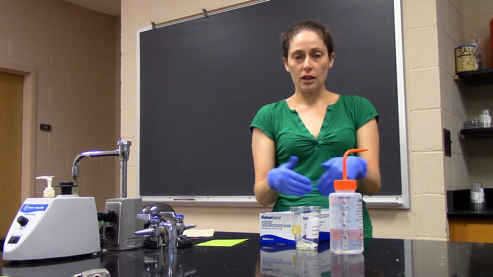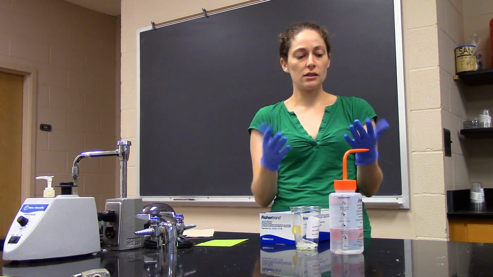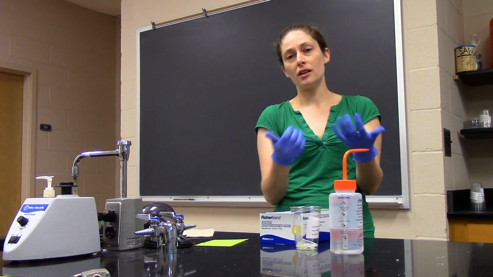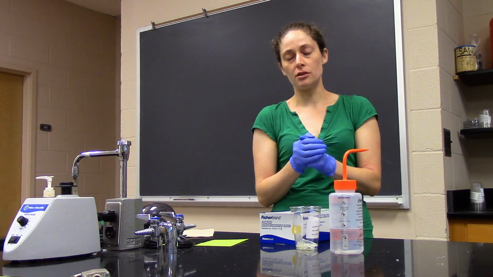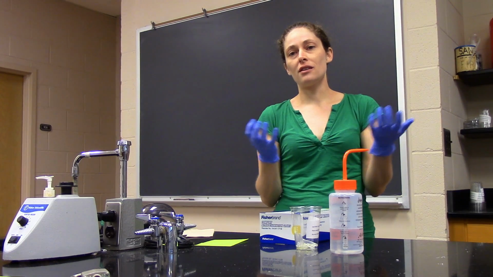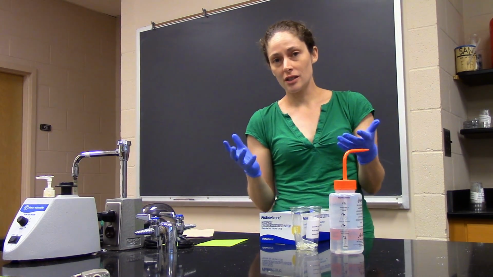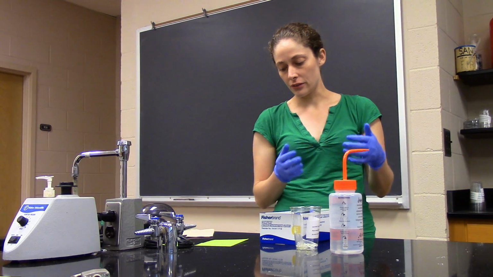And note that gloves come in different sizes. Make sure that you pick a size that fits tightly, right? You don't want gloves hanging off and getting in the way when you're trying to do experiments using your hands, but not so tight that they're really uncomfortable. Okay, and I'll show you how to take the gloves off in a sterile manner at the end of this.